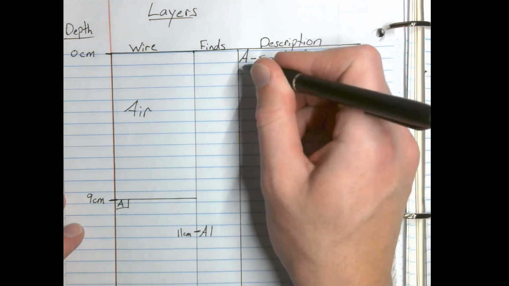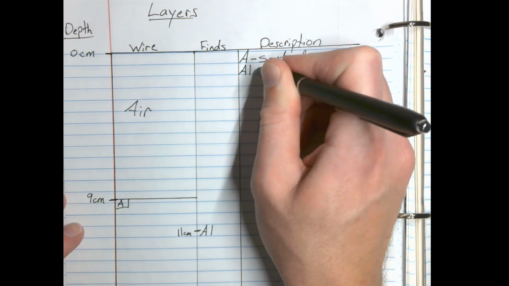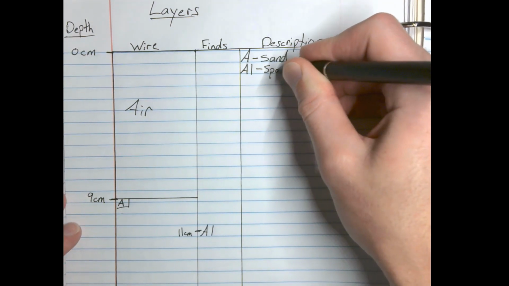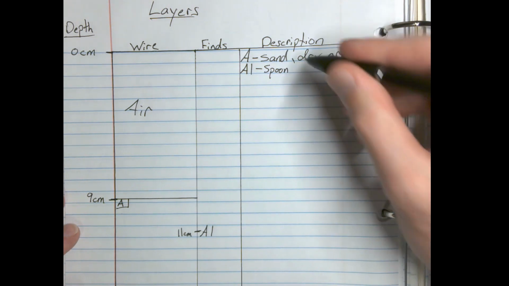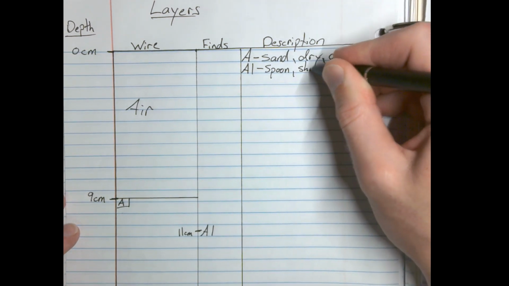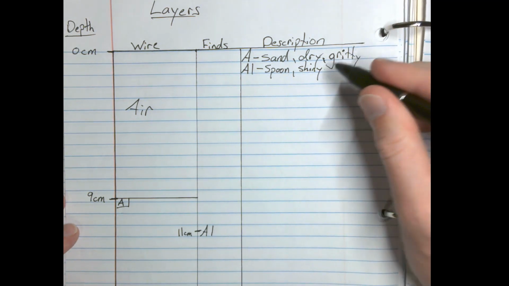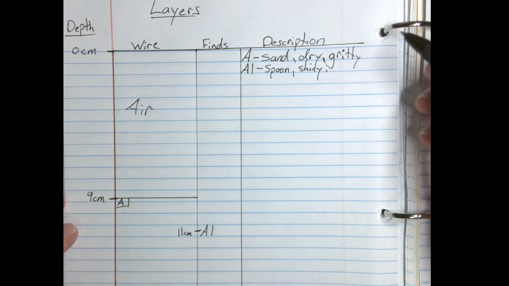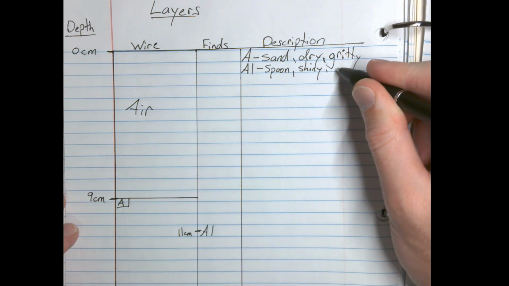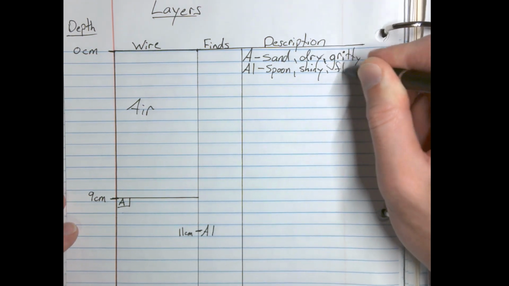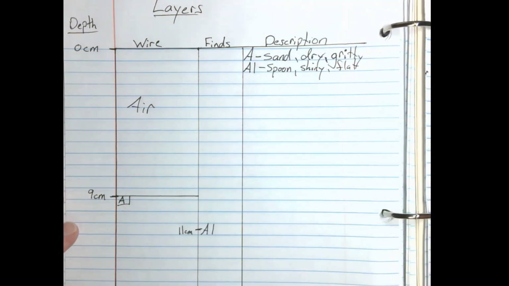So my distances go on the inside, and my layers go on the outside. All right, so now A1. That's my first object. Let's say I found a spoon. Okay, so it's a spoon. It could be shiny. And let's say it's kind of laying flat versus like sideways or angled or whatever.